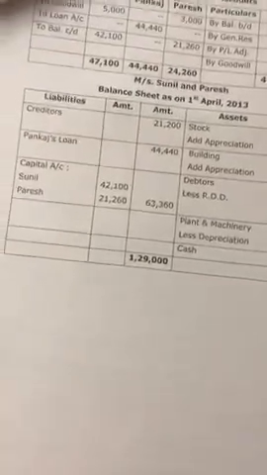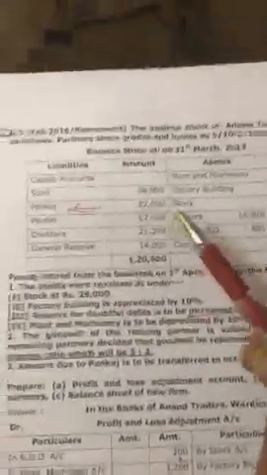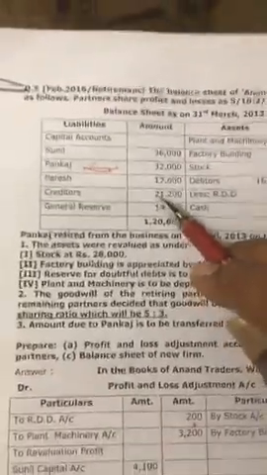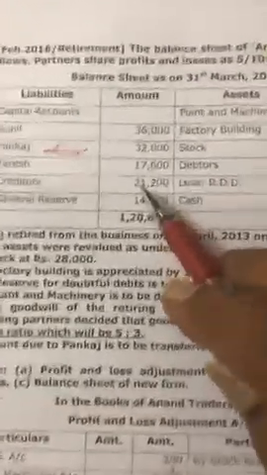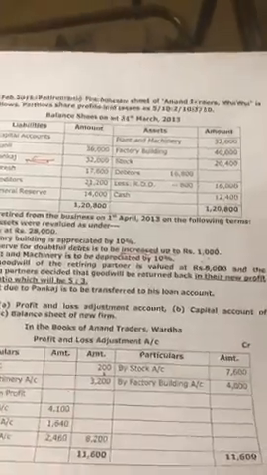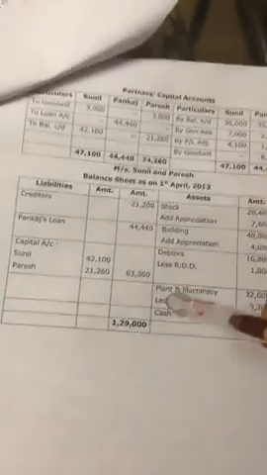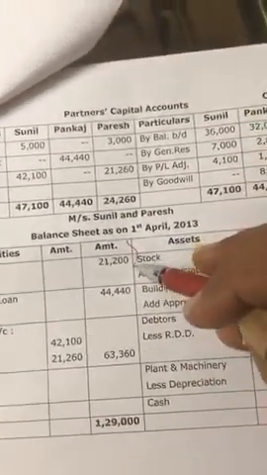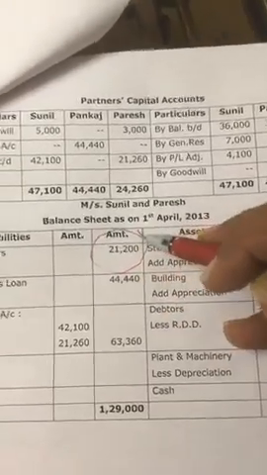Now coming to the liability side, there is only one liability, creditors. In creditors, there is no change, so that figure will be shown as it is in the new balance sheet. This has no change.